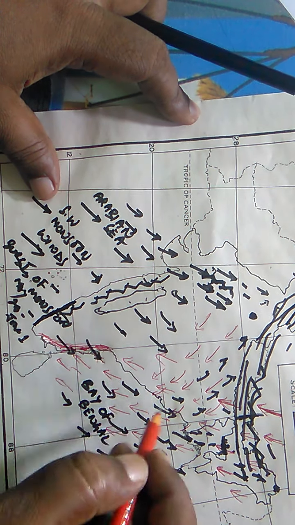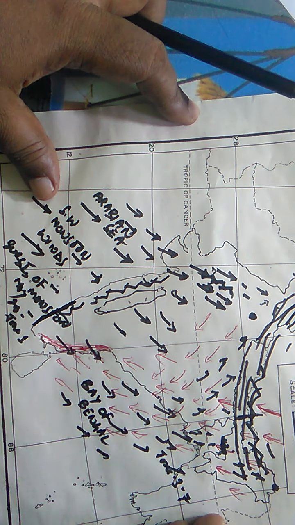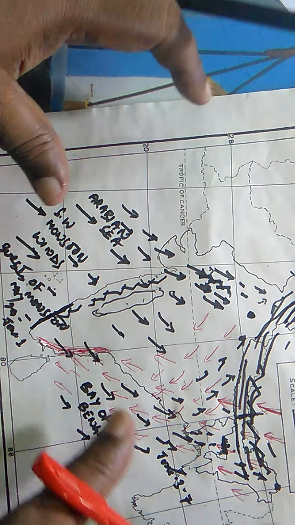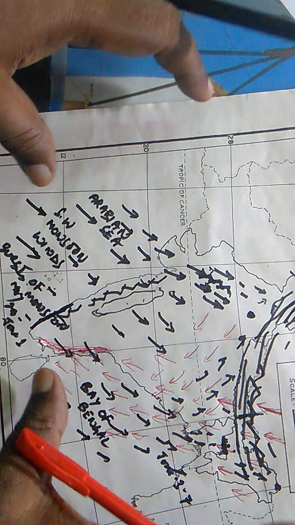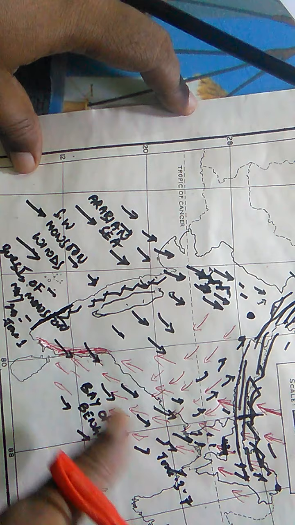It gradually gets rainfall also as the retreat of the monsoons takes place. That is what we call the mechanics of monsoon, how the monsoon winds actually originate in the country.